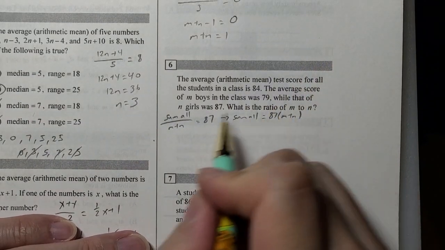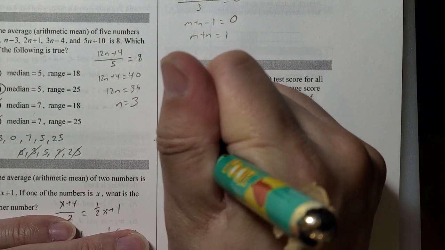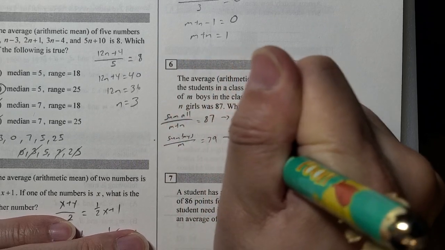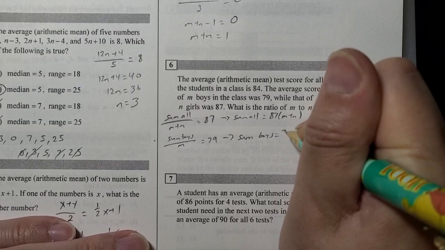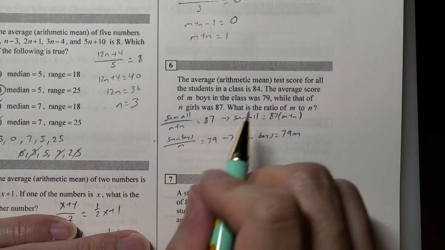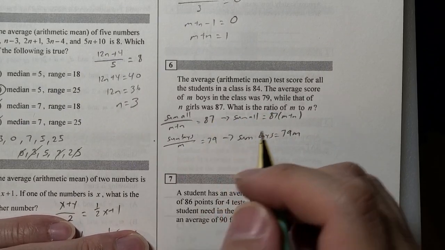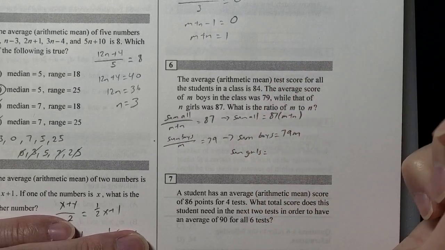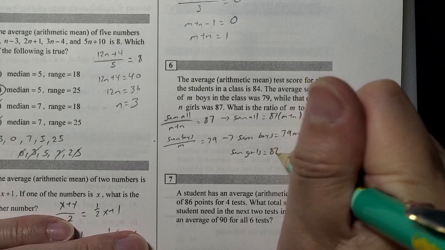The average score of m boys is 79, so sum of the boys over m is 79, so sum of the boys is 79m. And similarly, I'm not going to write the expression, I'll just say it. Average of the girls, n girls, was 87, so sum of the girls, the test scores, that's the sum, is 87n.